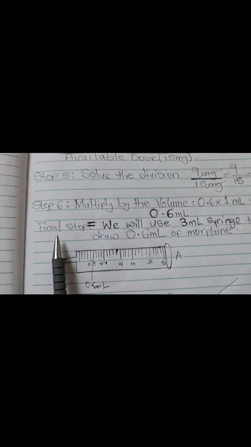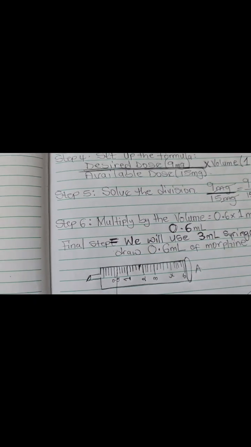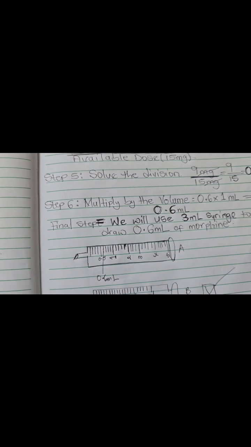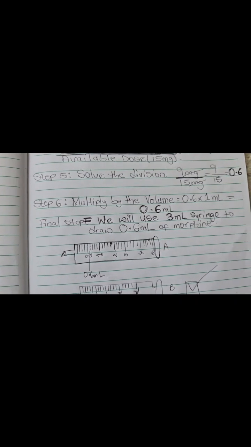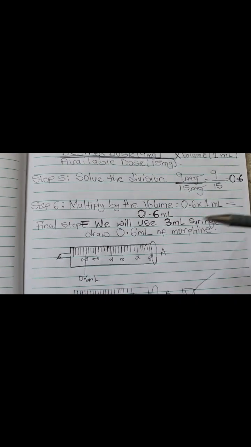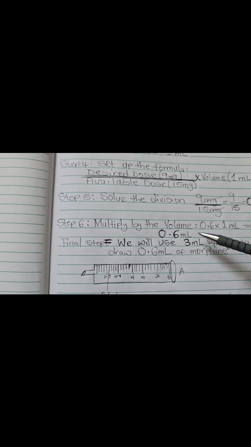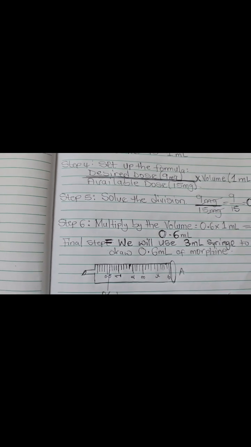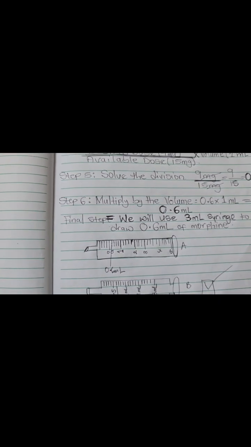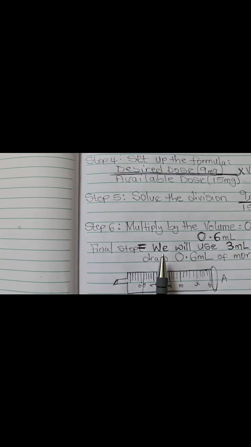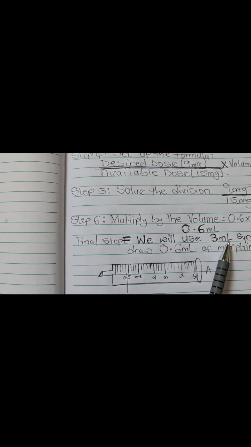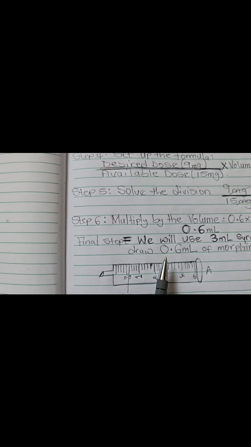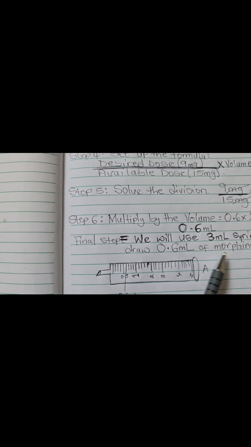And then our final step will be, because we are trying to be resourceful as nurses, to ensure that we are choosing the appropriate syringe to draw the medication out. So if you can mind my drawing, here I've just put that we will use a 3 ml syringe to draw the 0.6 ml of morphine.